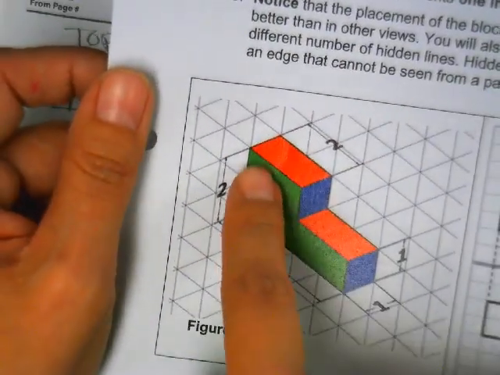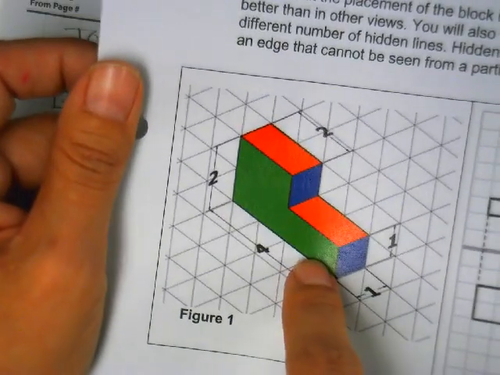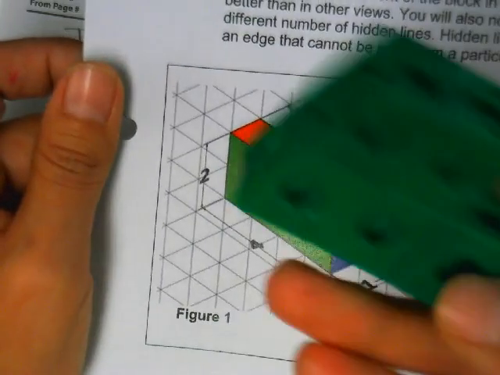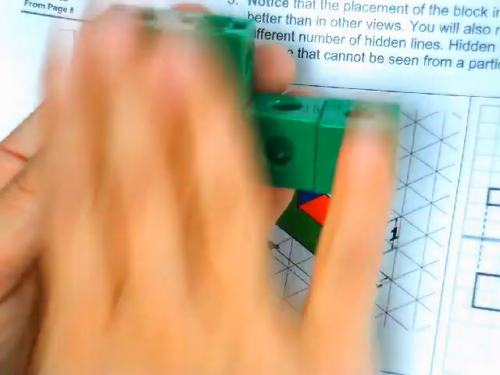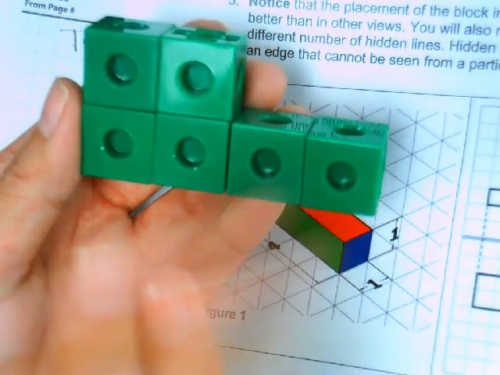Okay, this green is our front view. So it looks like a P that's laying down, right? So this is our front view. This is your front view, so let's hold it like a front view, right?